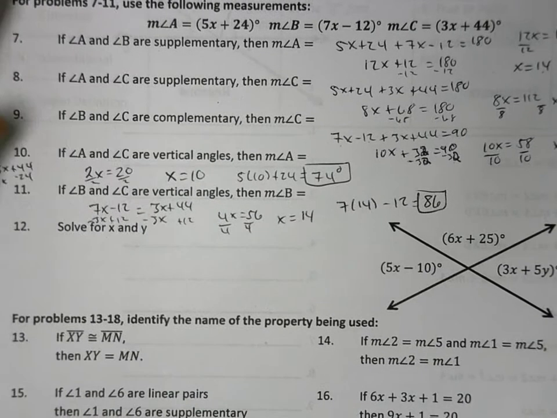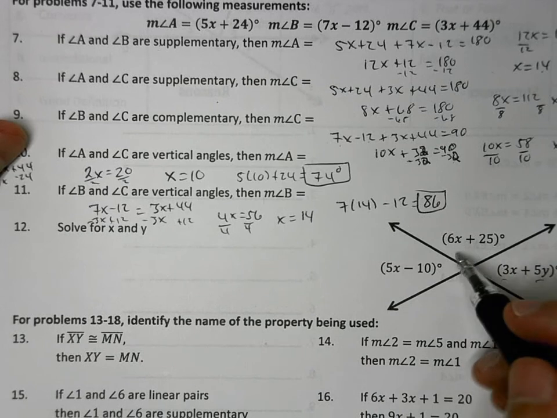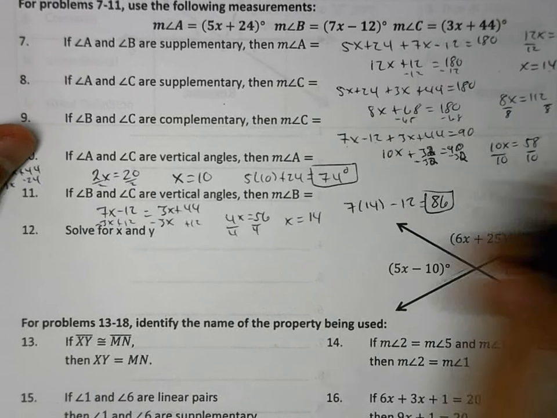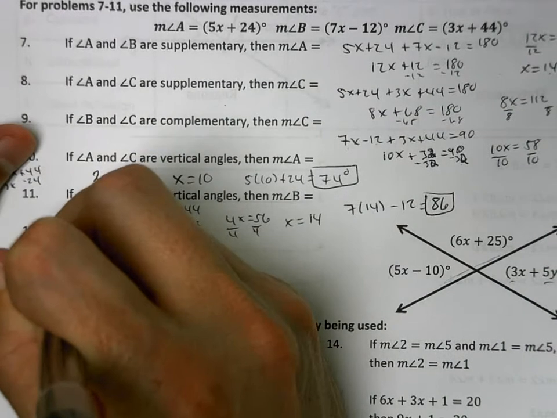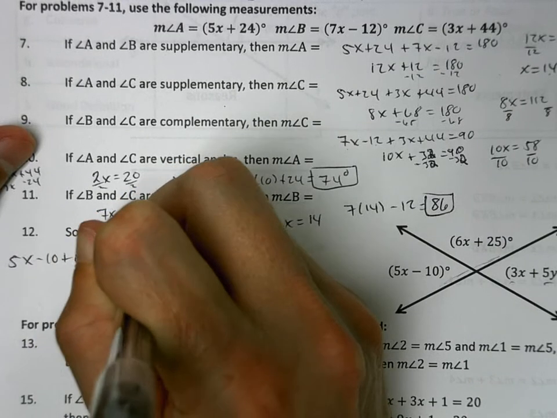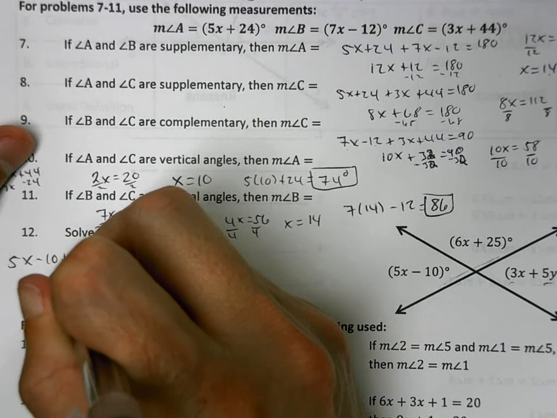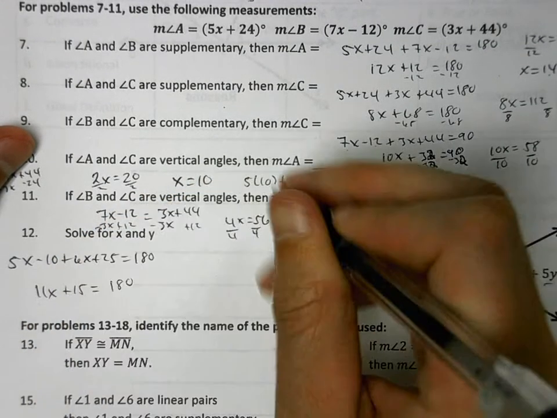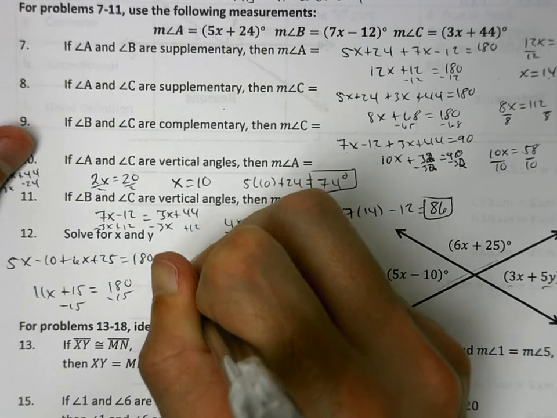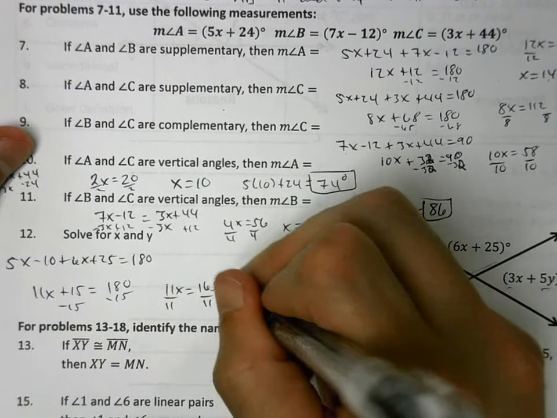So solve for x and y. Vertical angles you can't do because we have a 3x and a 5y. Let's get the x's first. These two make up a straight line, which means they add to 180. So it's 5x minus 10 plus 6x plus 25 equals 180, which makes this 11x plus 15 equals 180. Subtract 15 on both sides to get 11x equals 165, and divide both sides by 11 to get x equals 15.